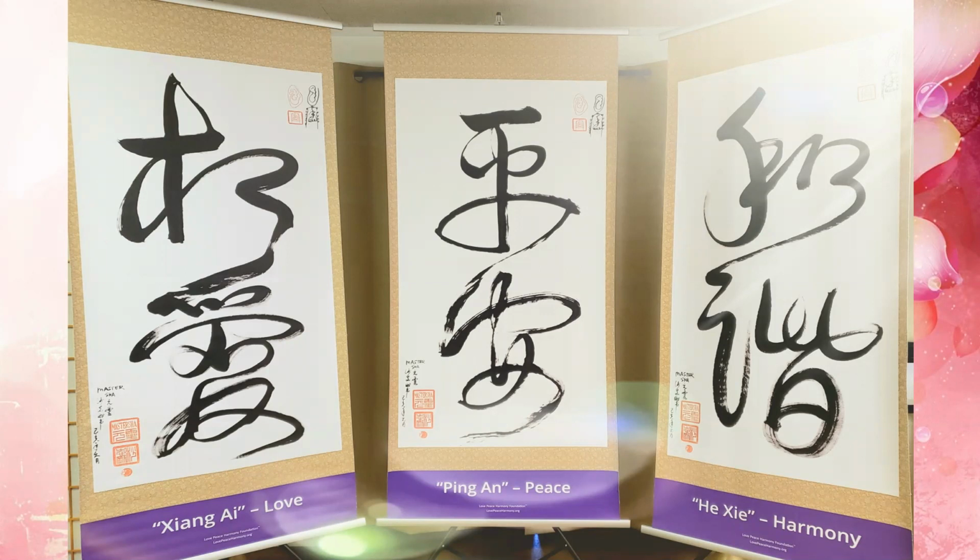Concentrate on the light and the message of love, peace, and harmony. Love, peace, and harmony. And you can trace the calligraphies. I will trace it once so you can find the pattern if you like, or you can close your eyes to just imagine the light coming in. If you're new to the meditation practice, I may recommend that you can just imagine feeling the light.